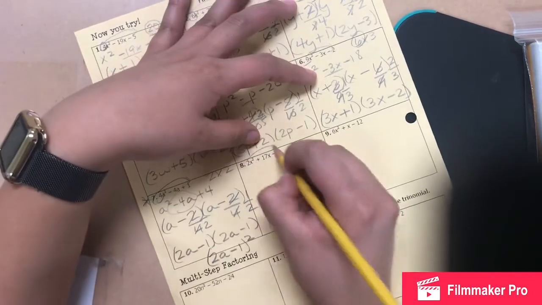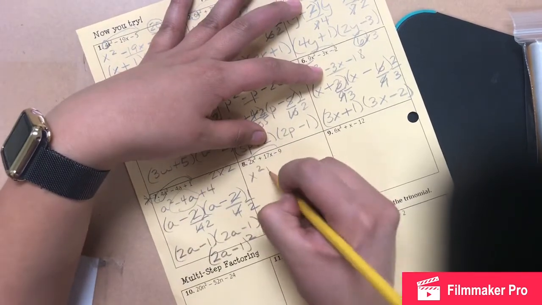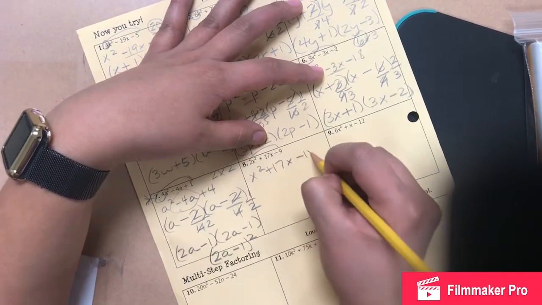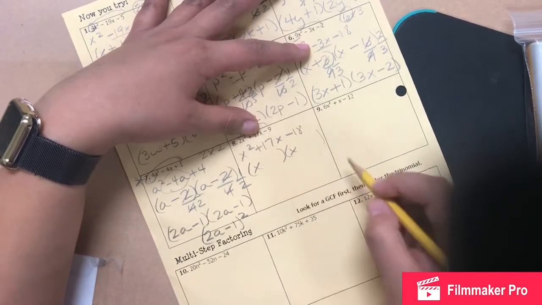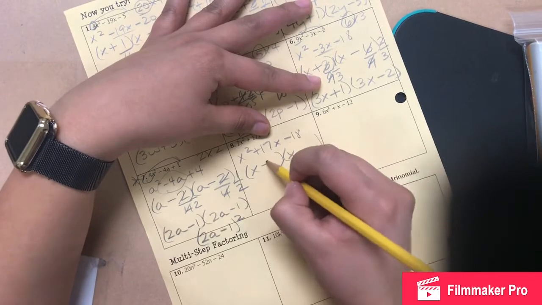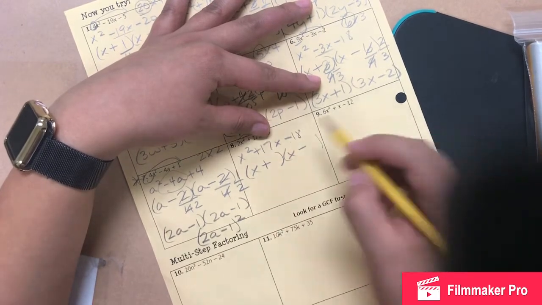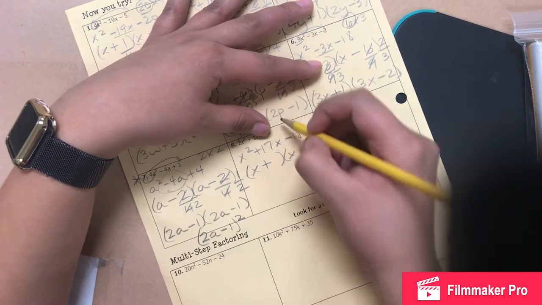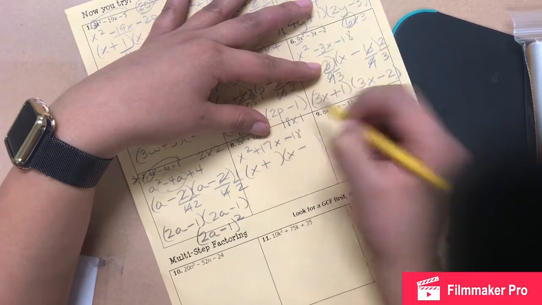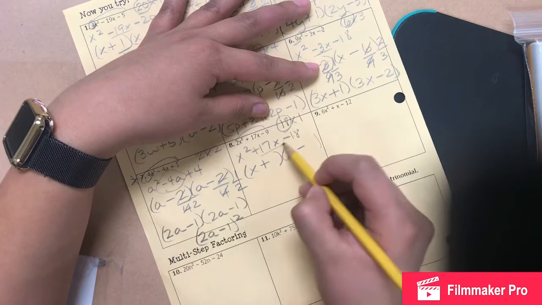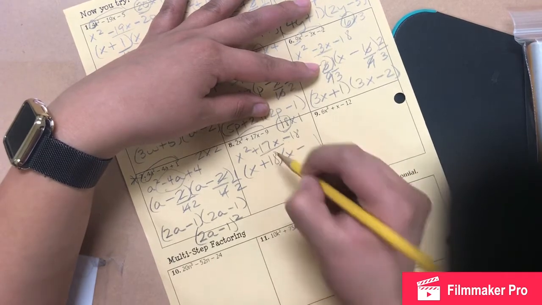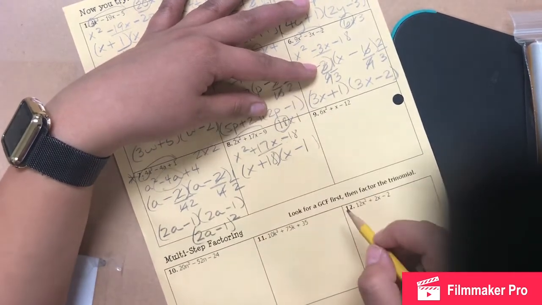Number 8, I'm going to slip the 2 to the 9, so x squared plus 17x minus 18. I'm going to break it up into two binomials. So since c is negative, that means one's positive, one's negative. What multiplies to get 18 but subtracts to get 17? And the two numbers that come up are 18 and 1. Since 18 is bigger, I have to take the sign of b. So 18 has to be positive and 1 has to be negative.